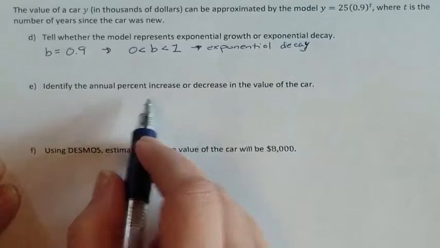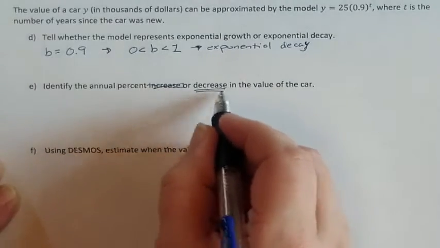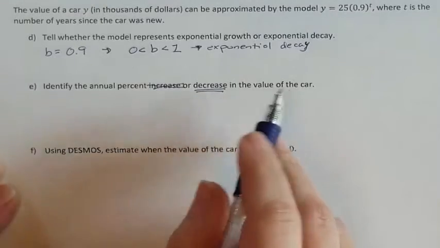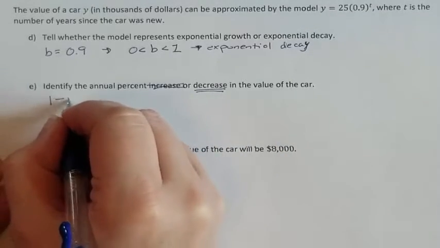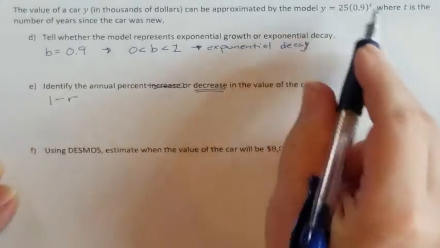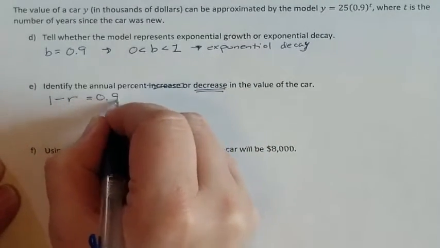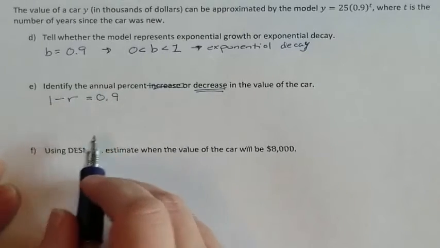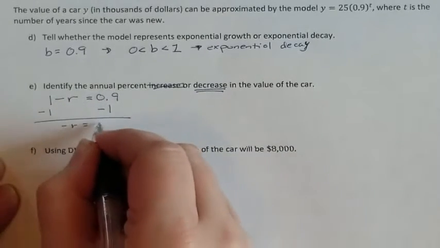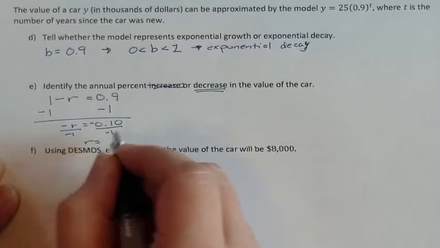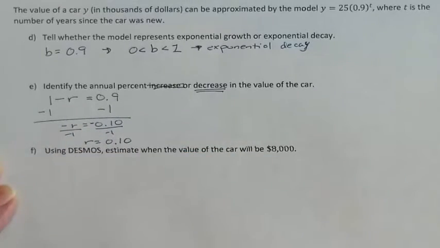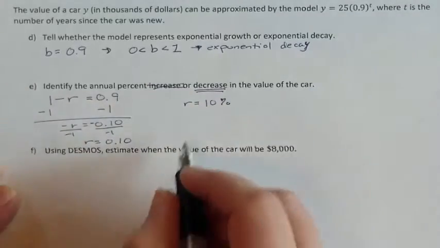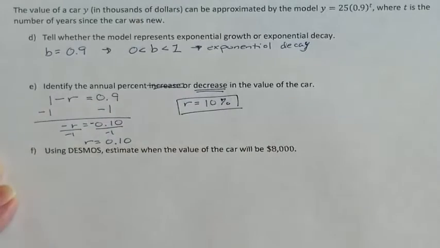Which means in question number 2, we don't want to identify the increase, we want to identify the decrease. So identify the annual percent decrease of the car. Well, our decrease rate is the equation 1 minus R, but our decrease rate is also the value of 0.9. I want to know what is my rate, what is my R. So I'm going to go ahead and solve for R. And I found my R to be 0.10 as my decimal, but you had to convert that into a percentage. So 10% is my annual percent decrease.